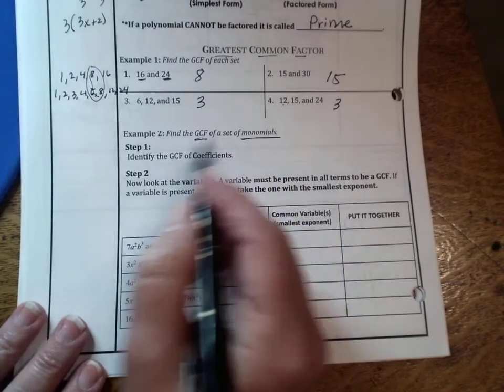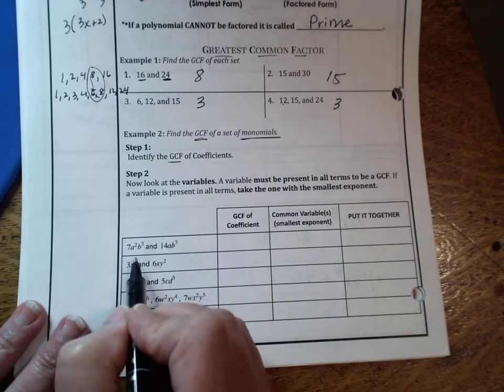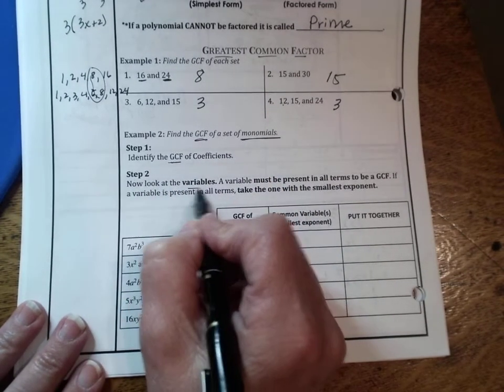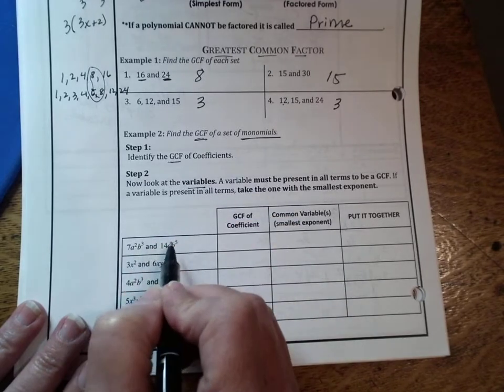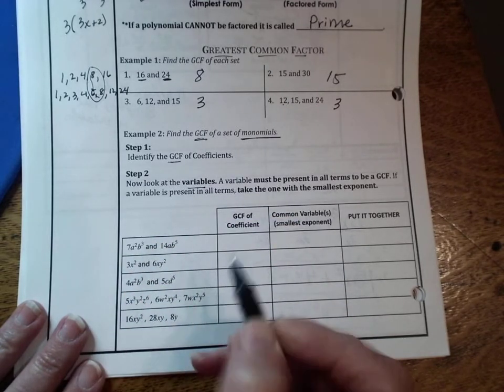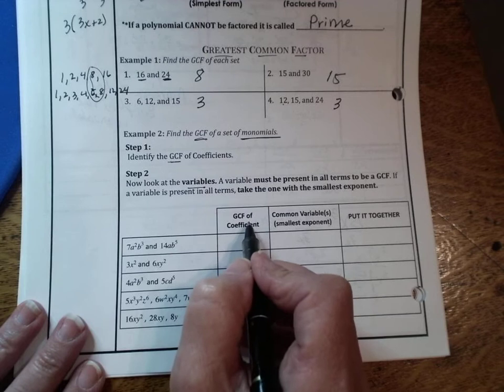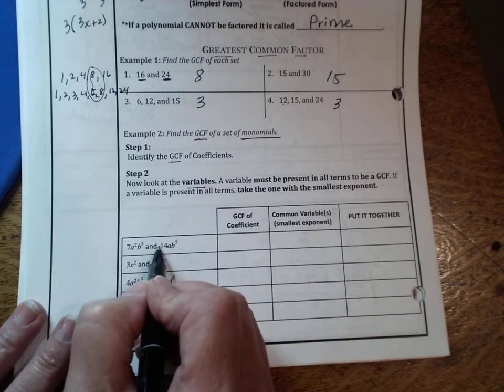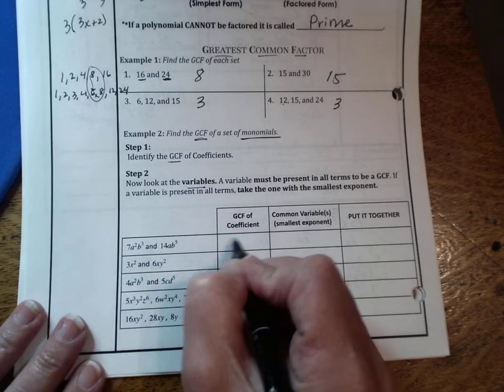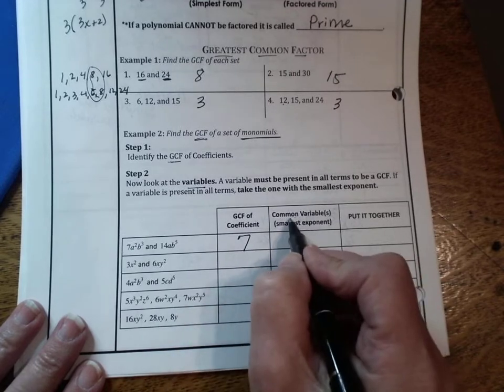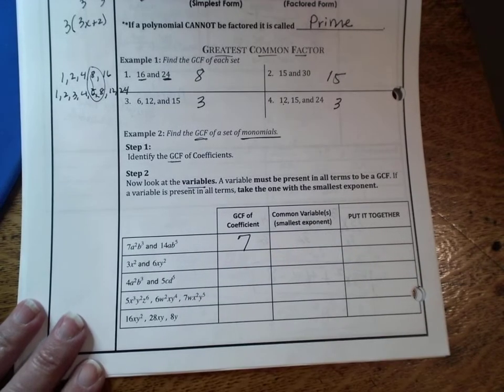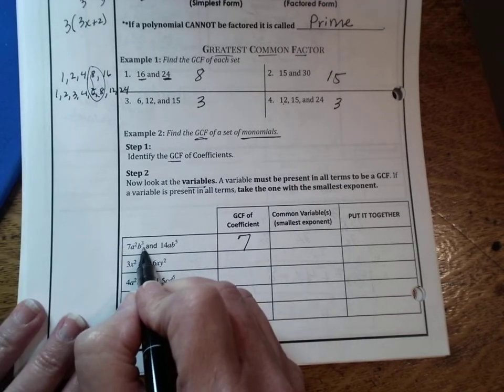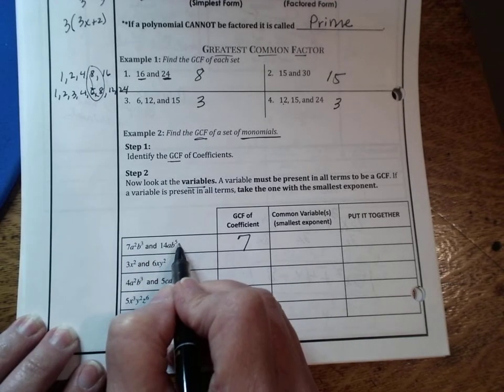For monomials, identify the GCF of the coefficients, the numbers, then look at the variables and see how many of the variables they have in common. So let's look at the GCF of the coefficients 7 and 14. The greatest number that goes into both of them is 7. Now the common variables: they have a squared, b cubed, a, and b to the 5th.